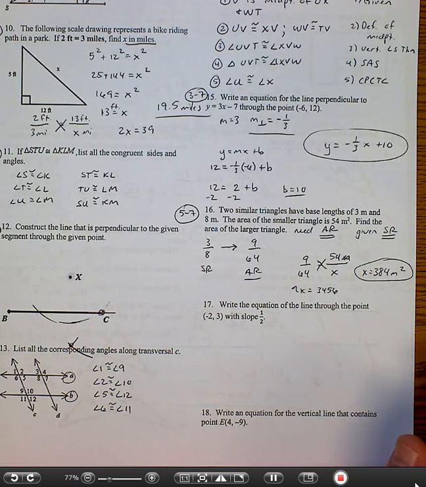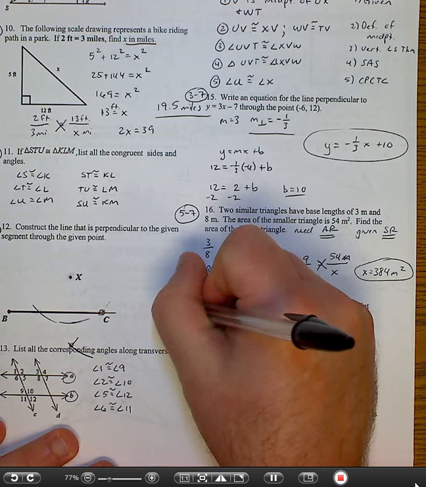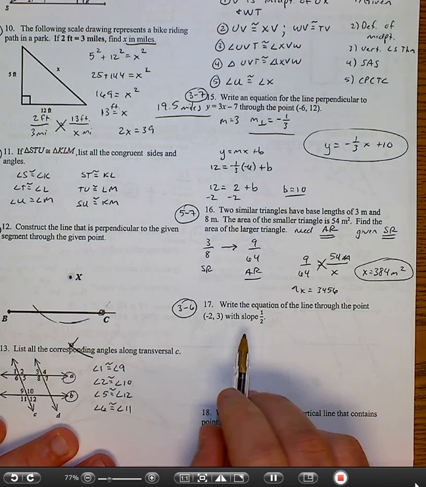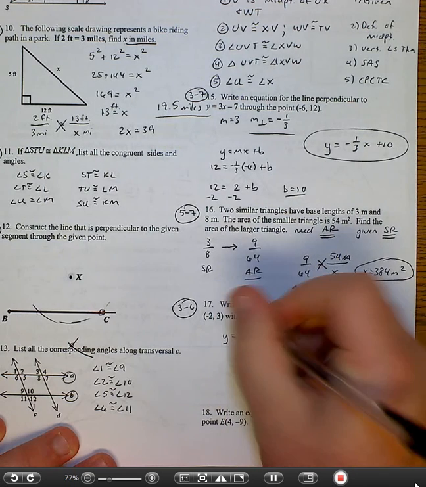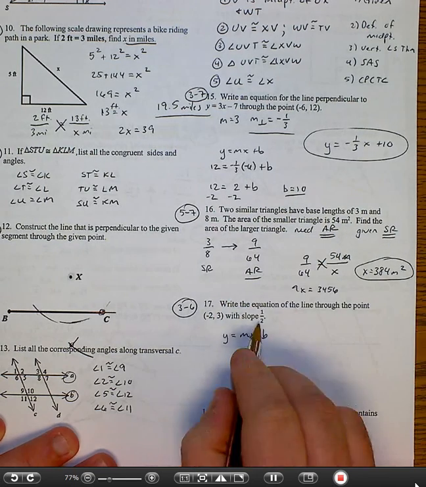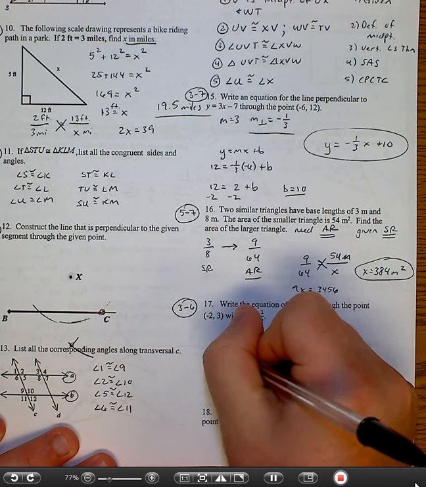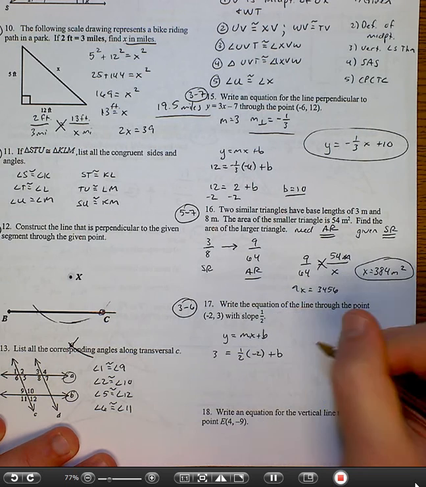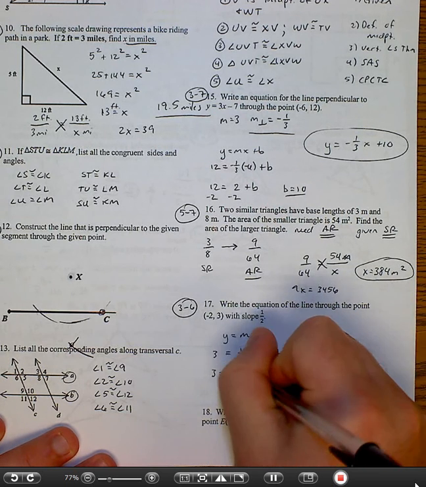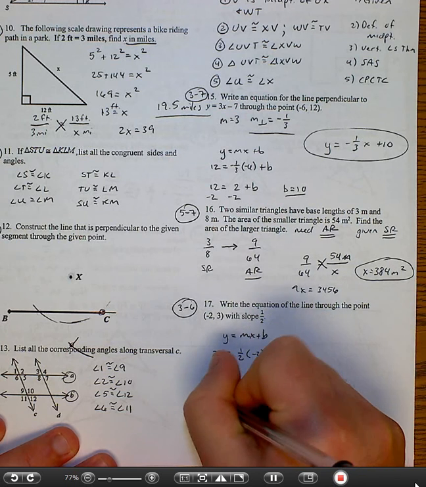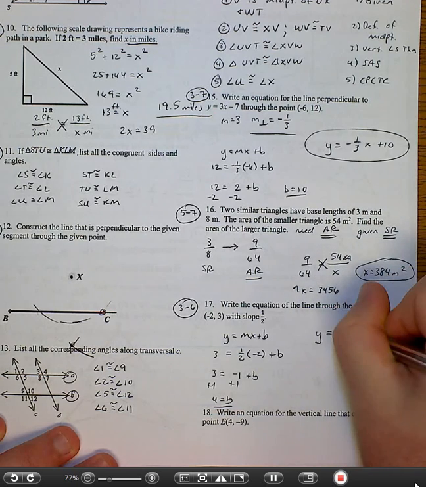Write the equation of the line through the point there with the slope of that. So this is actually unit 3, lesson 6. Almost the exact same thing we did up here. y equals mx plus b. The slope is 1/2. It goes in for m. x is negative 2. y is 3. We're looking for b. So 1/2 of negative 2 is negative 1. Add 1 to both sides. You get 4 for b. So I get my equation is y equals 1/2 x plus 4.